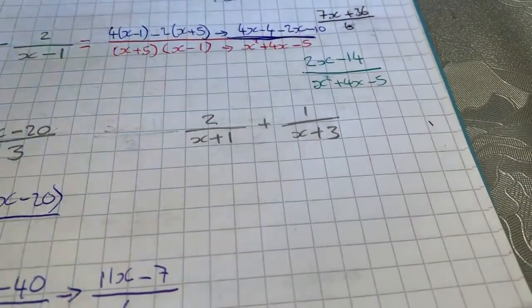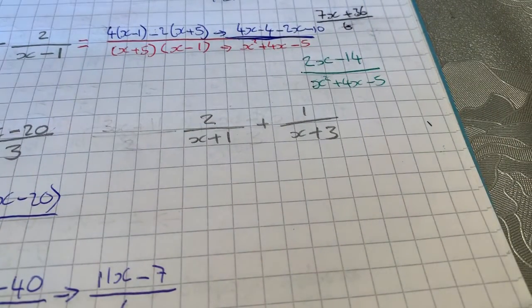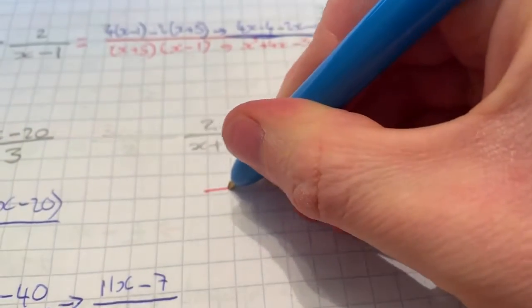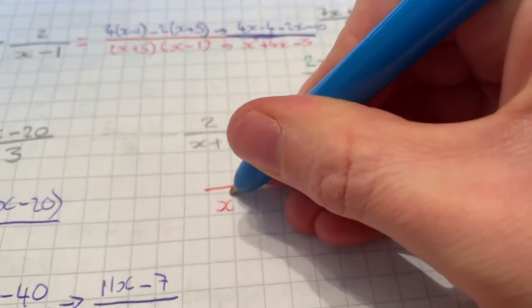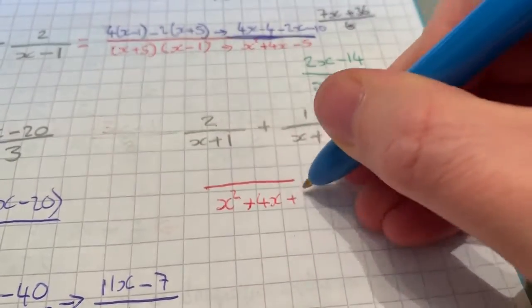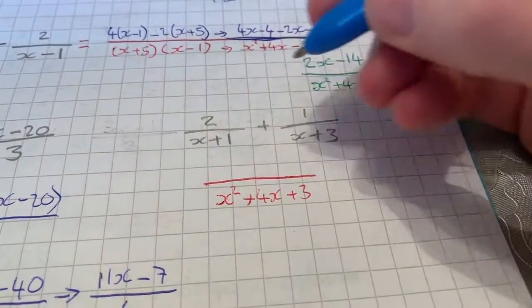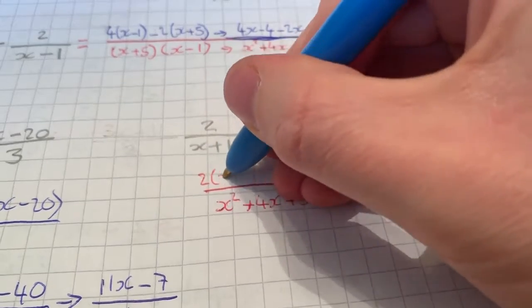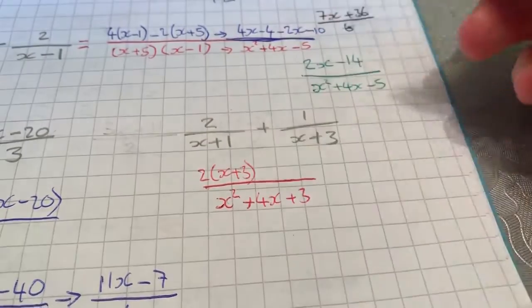Second example there. So this is where we've got to do expanding brackets on the bottom. So our denominator, hopefully you've been able to do this okay. Denominator becomes x squared plus 4x plus 3. And then I've got the 2 times x plus 3, which is 2 bracket x plus 3.